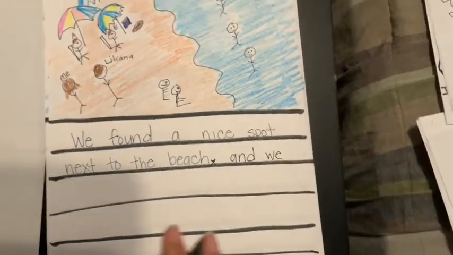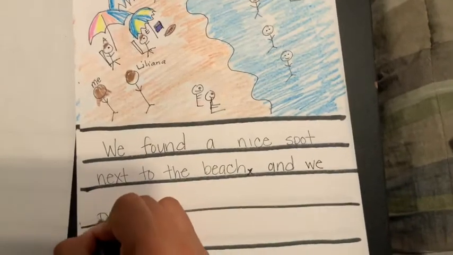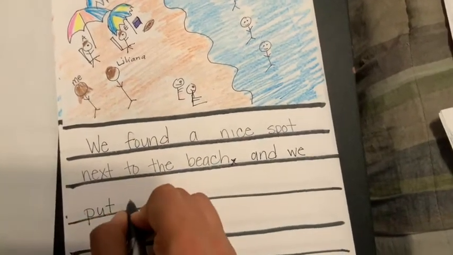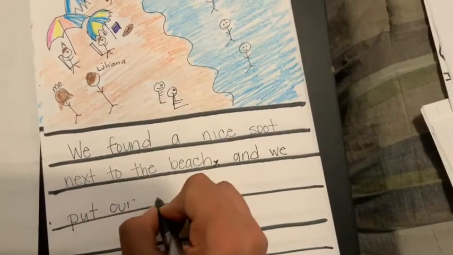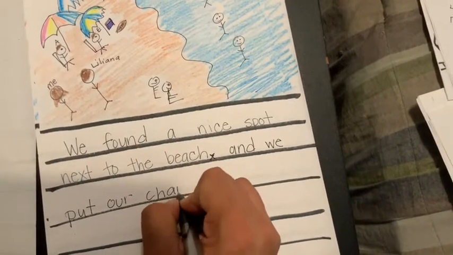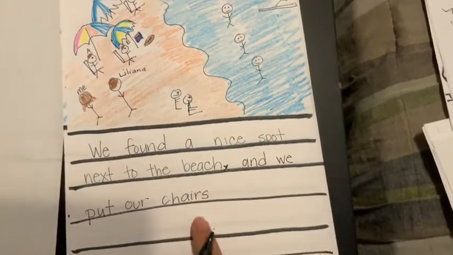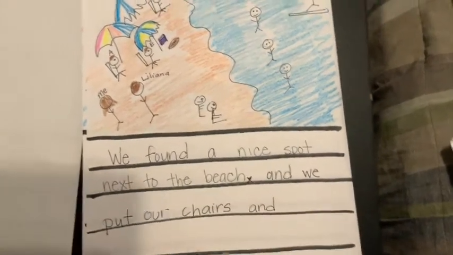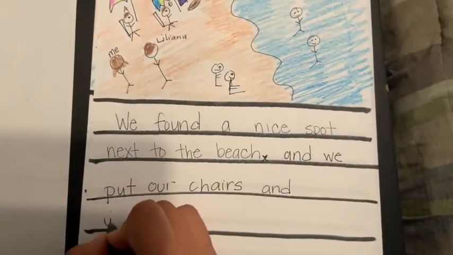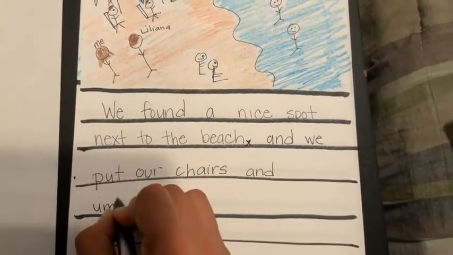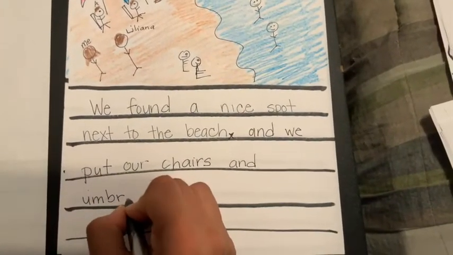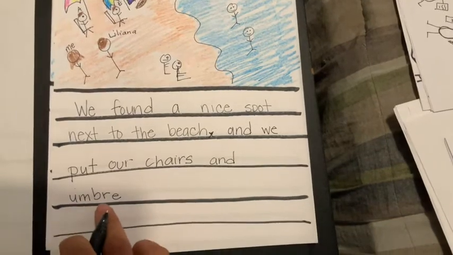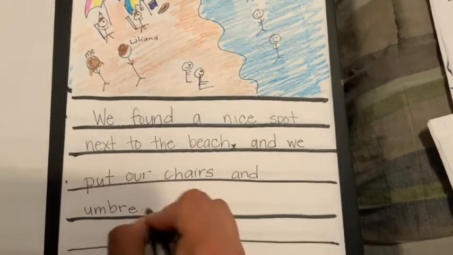We put our chairs, right? And again, umbrellas out. So sound out umbrella.